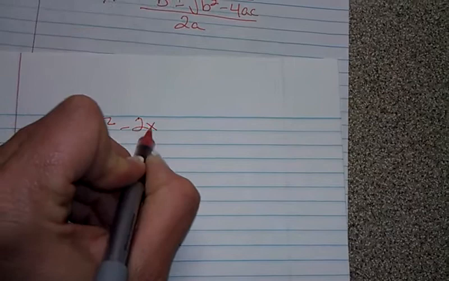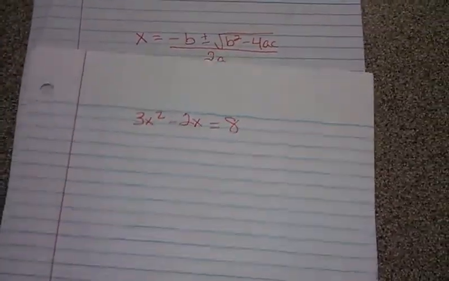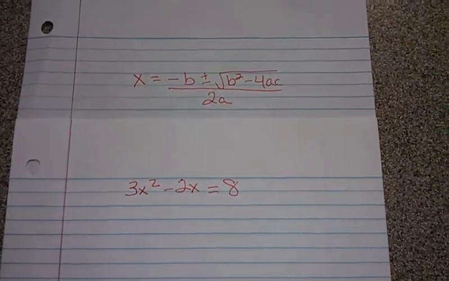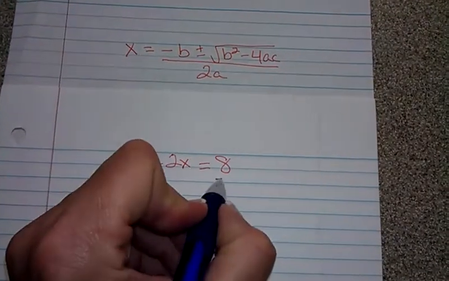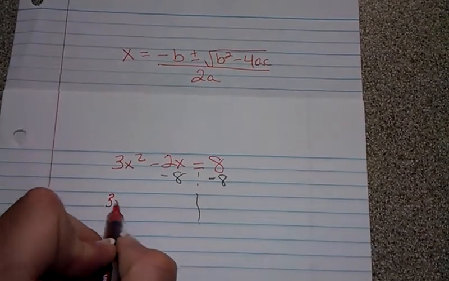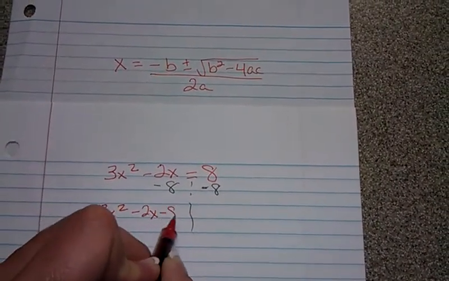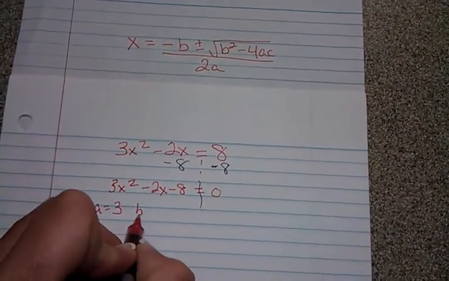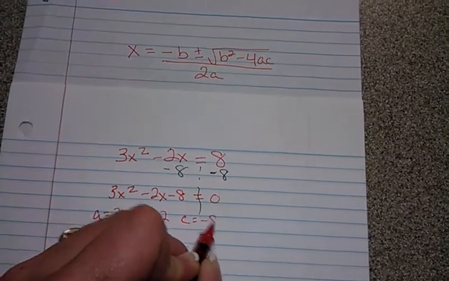Another one, we have 2 more. Okay, so right here, pause the video and come back and see how you do. Well, the first thing we have to do is put this into standard form. So I need to subtract 8 from each side. I get 3x squared minus 2x minus 8, and that equals 0. Well, a is 3, b is negative 2, c is negative 8.